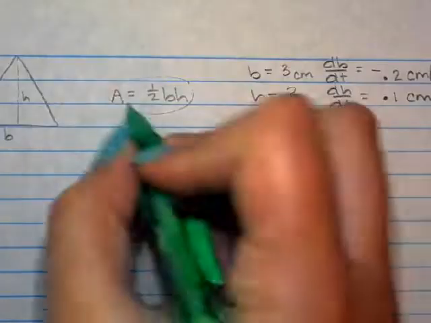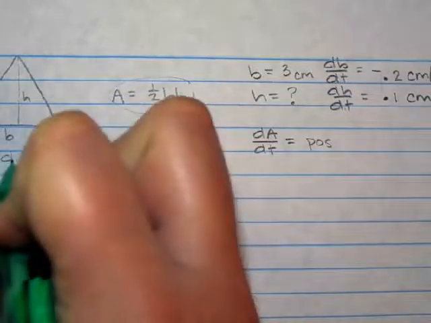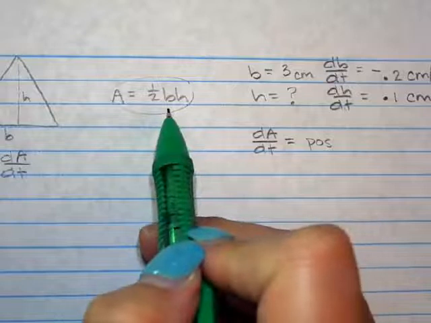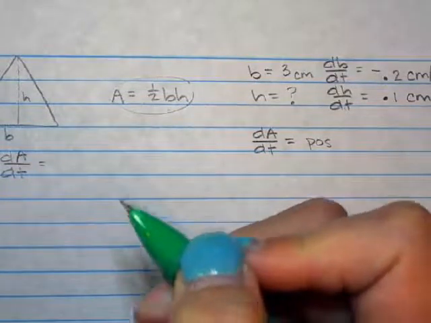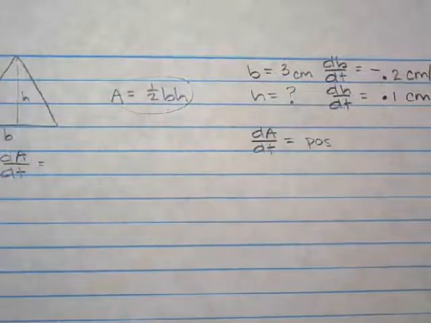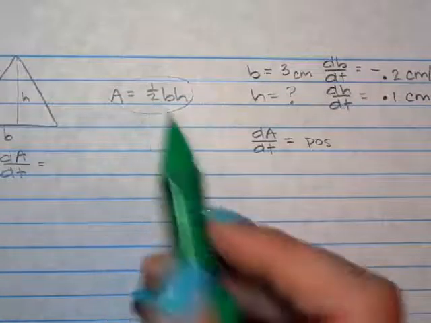Now we're going to take our derivative. What's the derivative of A? We have dA dt. And then how do I do the derivative of the right side? Product rule. Do you want the 1/2 in the front and then do the product of B times H, or do you want to think of the 1/2 as being a part of the B? A part of the B?